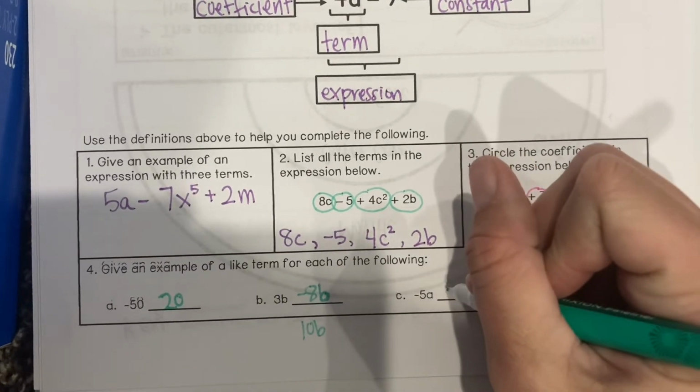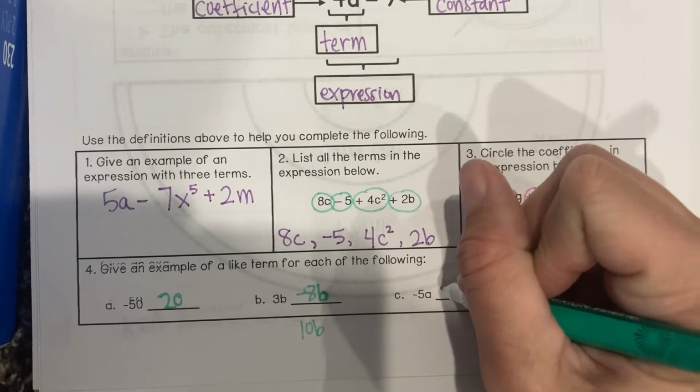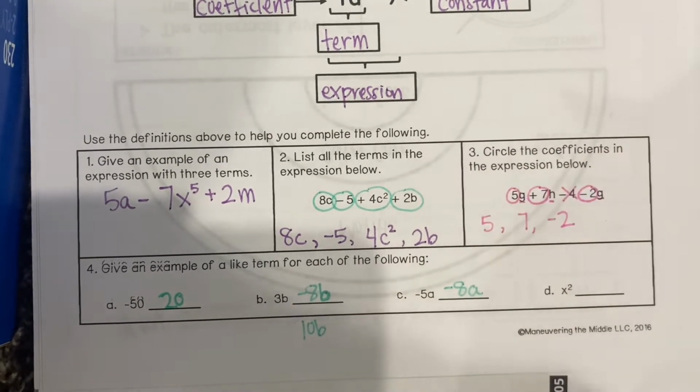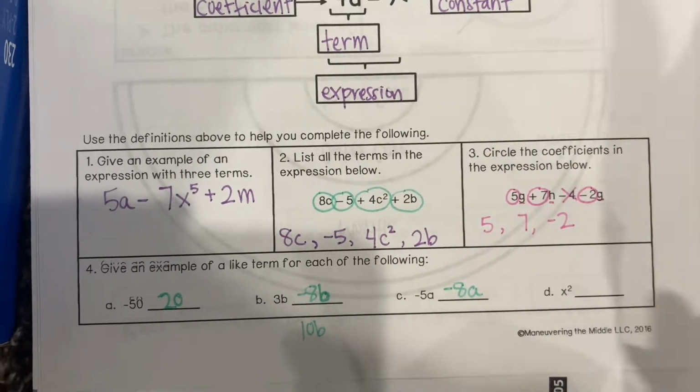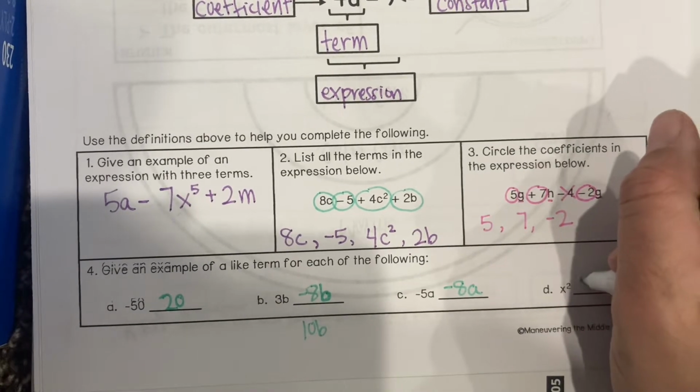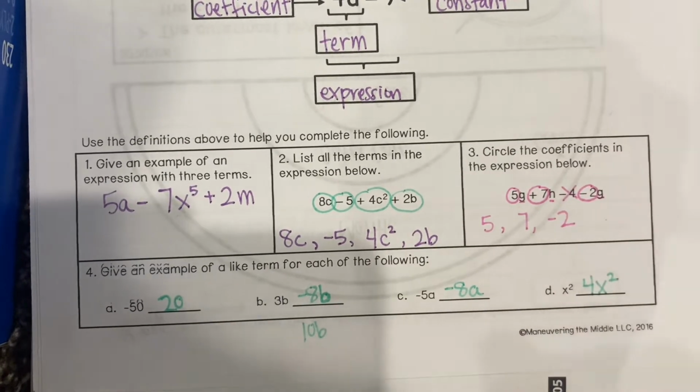I would say something like -8a if I wanted to. But you could do something else. And then this can be as simple as 4x squared. Just has to have an x squared.